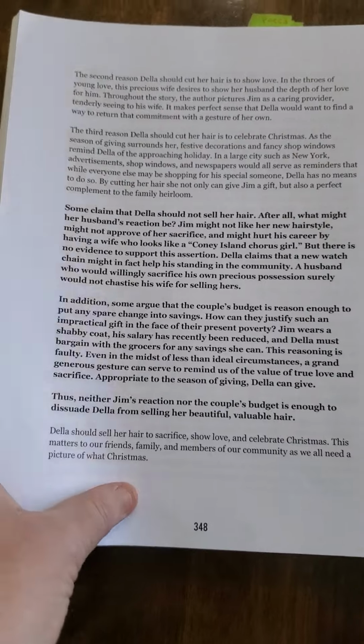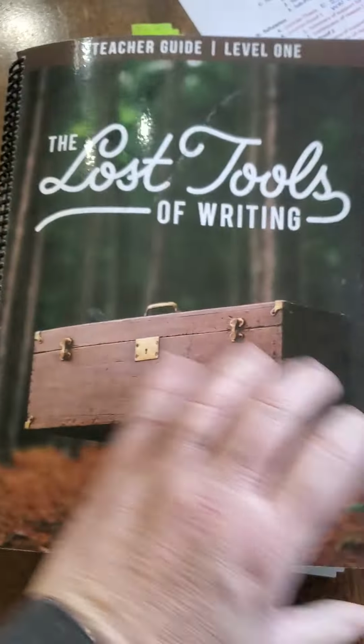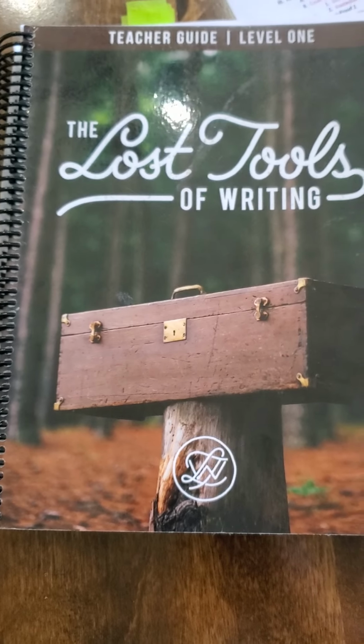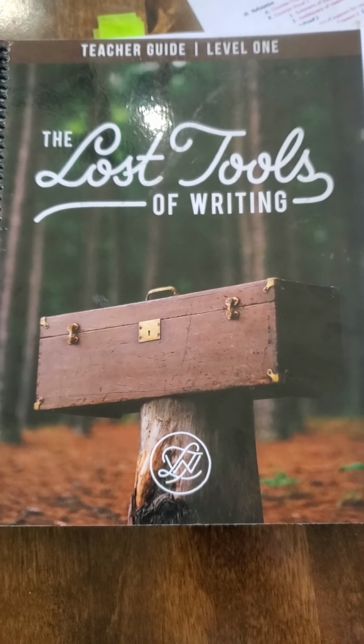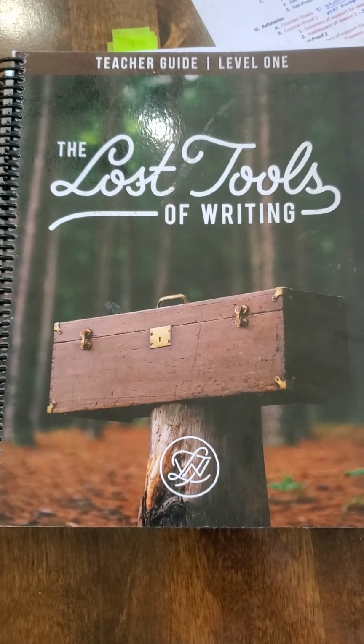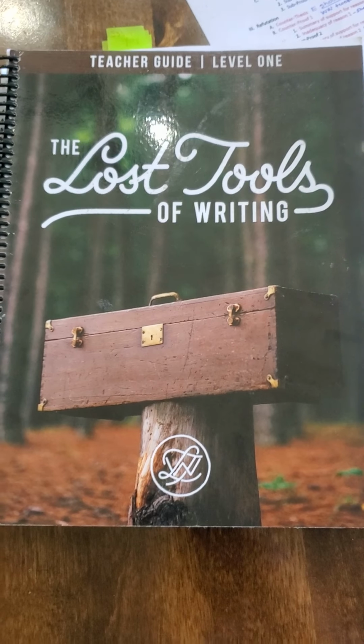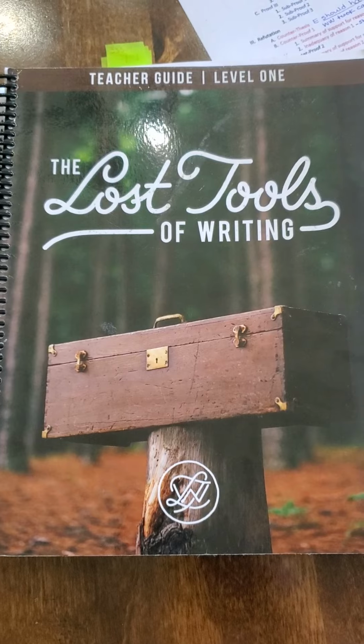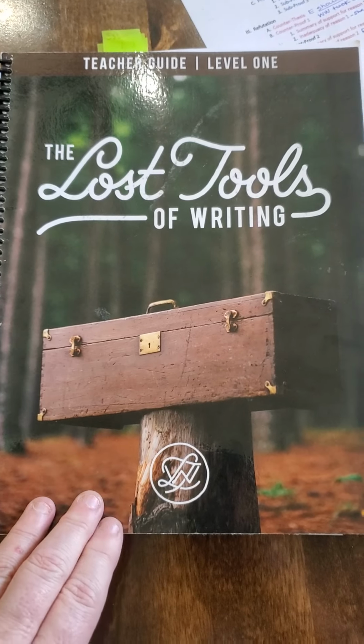Also, don't forget, your book came with videos. So if you have not watched the videos, if you're struggling with refutation, you need to go back and watch the video. Have your kids watch it, do it together, because it explains a lot as you go through there to help you understand how to work through this process.